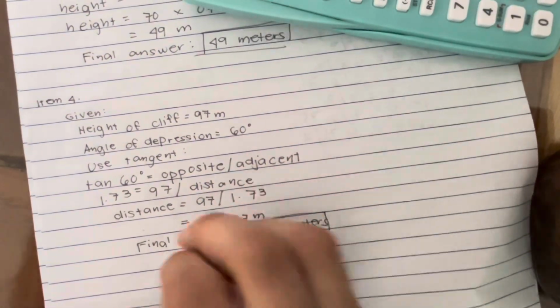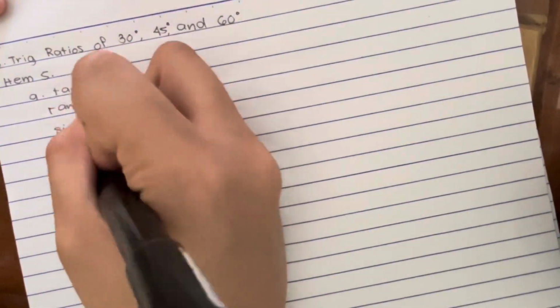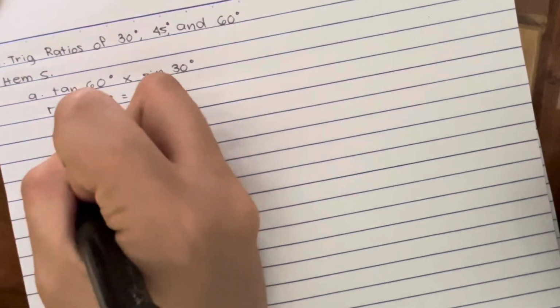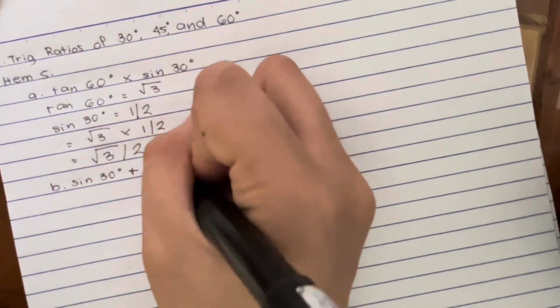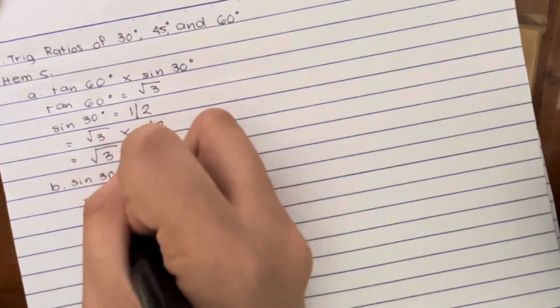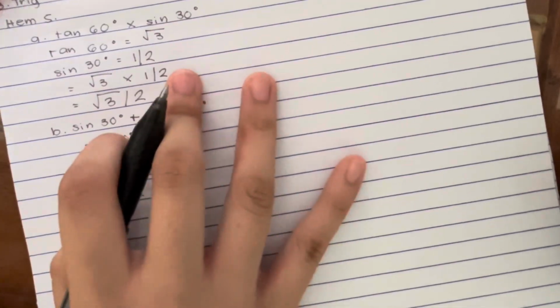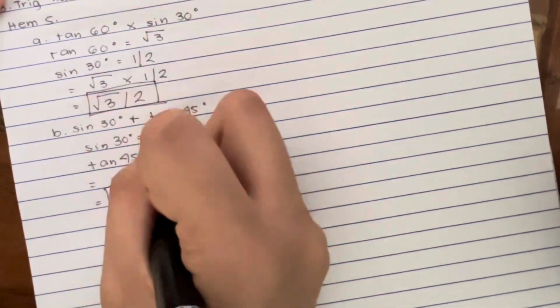For item number 5, I'm strictly not using any calculator right now. So first we need to find the exact values. Letter A. Tangent 60 degrees times sine 30 degrees equals square root of 3 times 1/2, which is square root of 3 over 2. Letter B. Sine 30 degrees plus tangent 45 degrees equals 1/2 plus 1, which is 3 over 2.